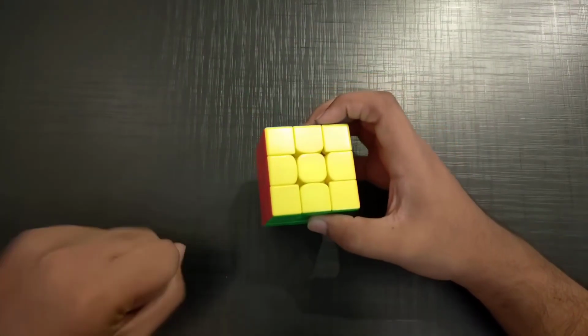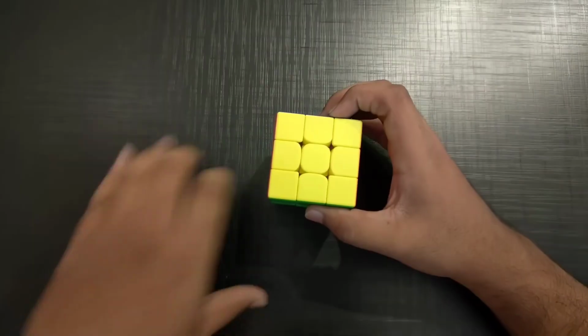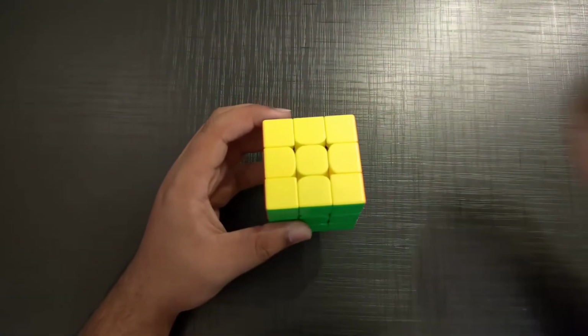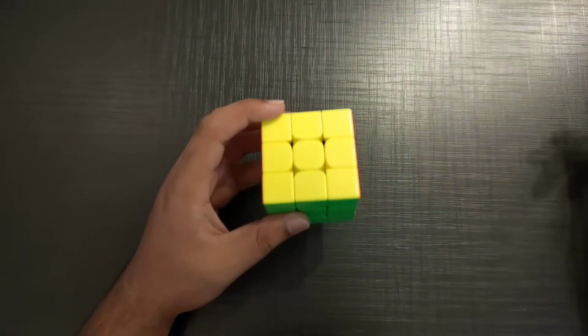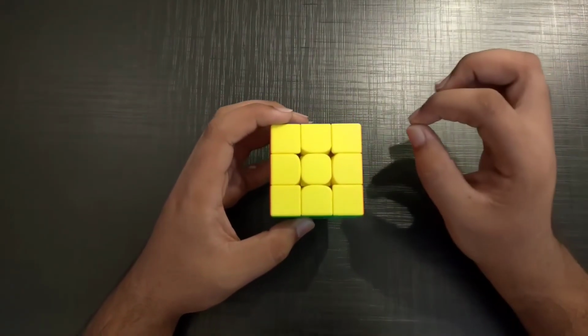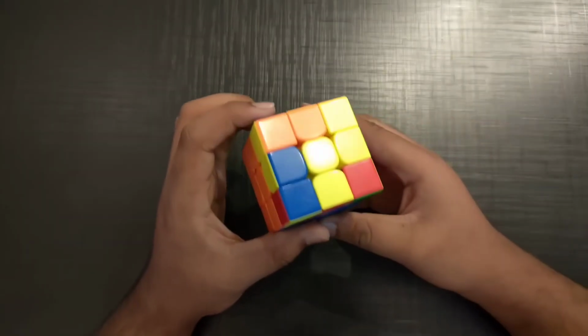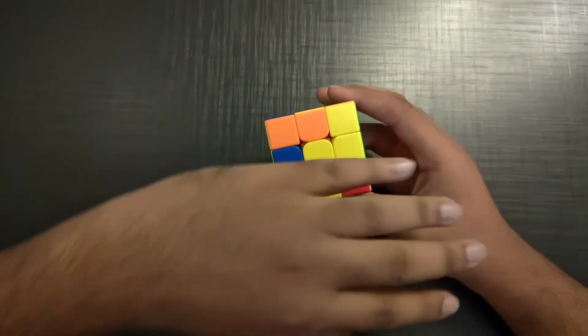Now we are going to learn 2-look orientation of the last layer. After this, we will talk about F2L, but in today's video, we will talk about 2-look orientation of the last layer. In the next video, we will talk about 2-look permutation of the last layer. What exactly is 2-look orientation of the last layer? It's a completely different method to solve the last layer.